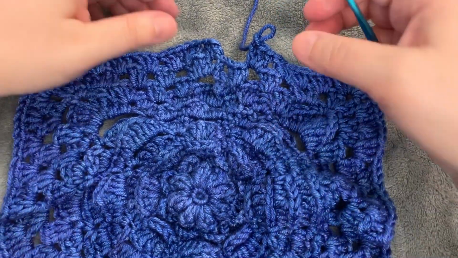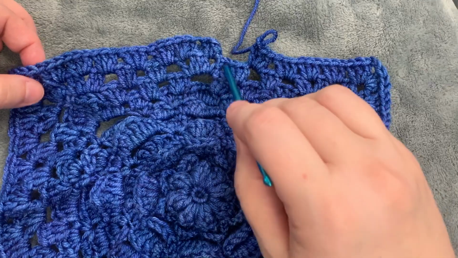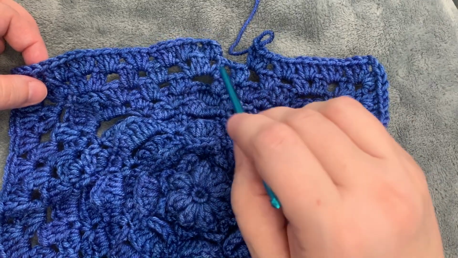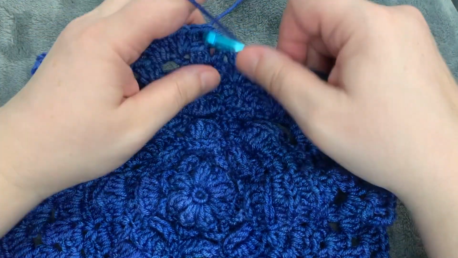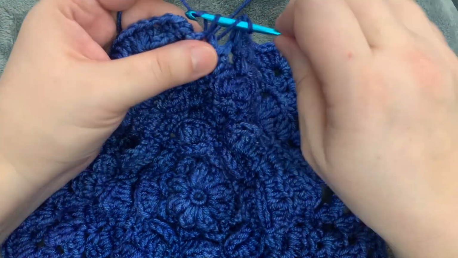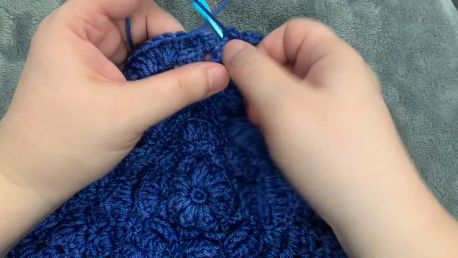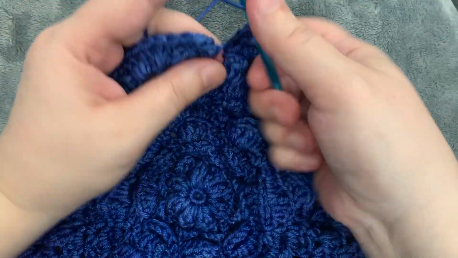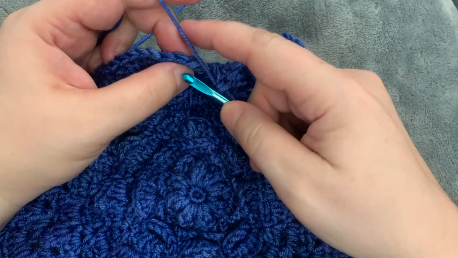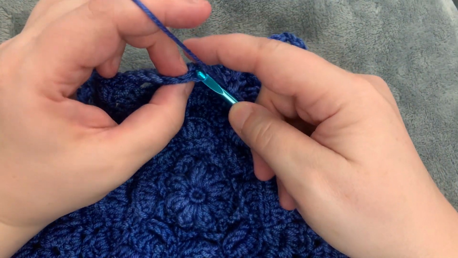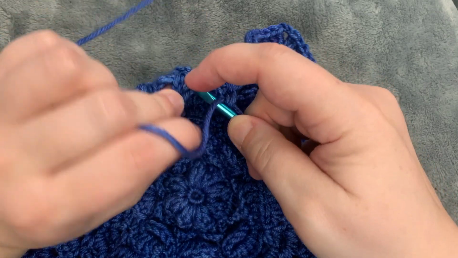Okay, so as you come up on the end of round 17, you're going to have this last space before the beginning of the round that you are going to want to work your 3 double crochets into. So 1, 2, 3. Then you work a slip stitch to the chainless starting double crochet from the beginning of the round.